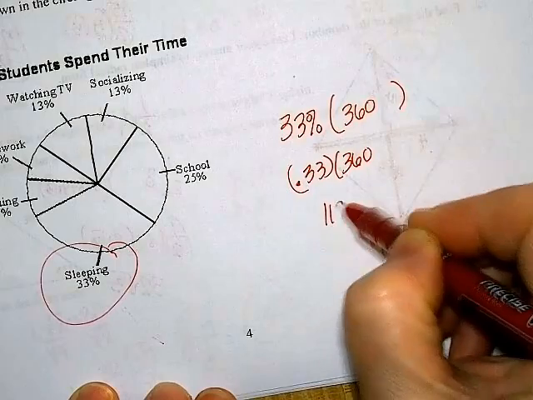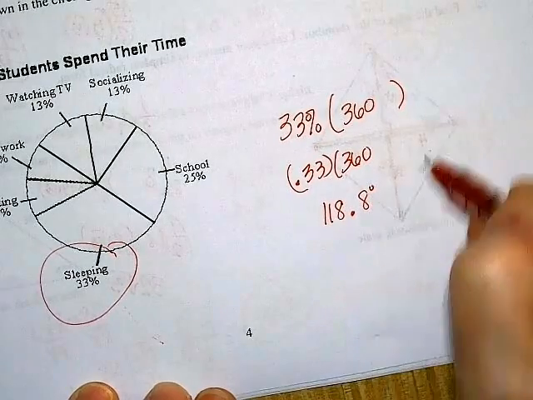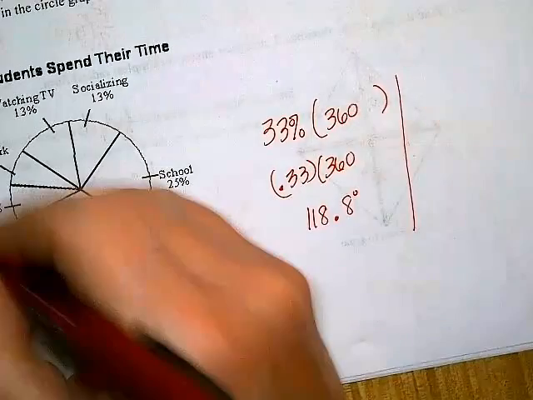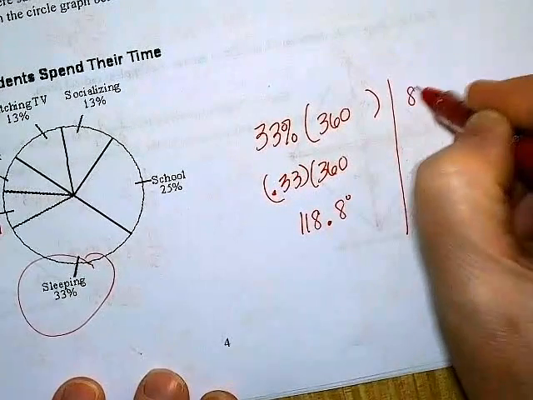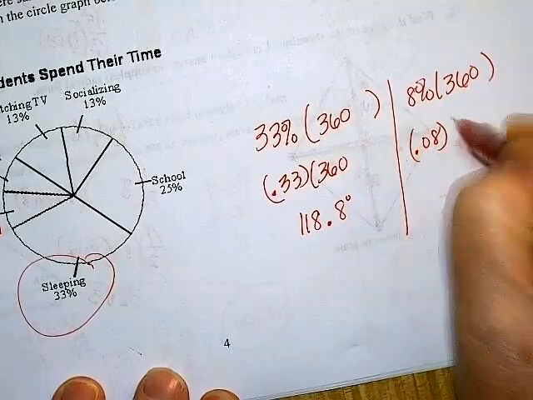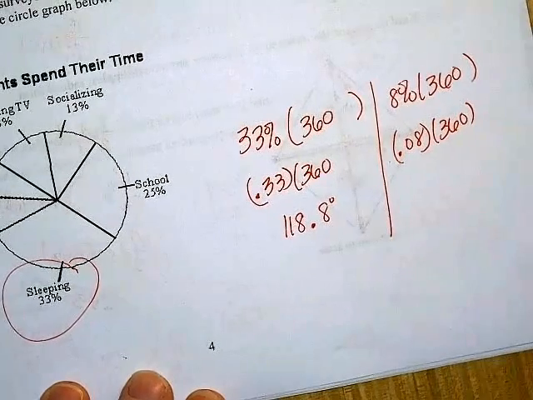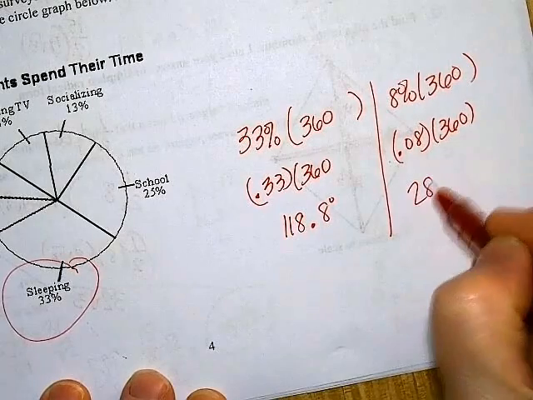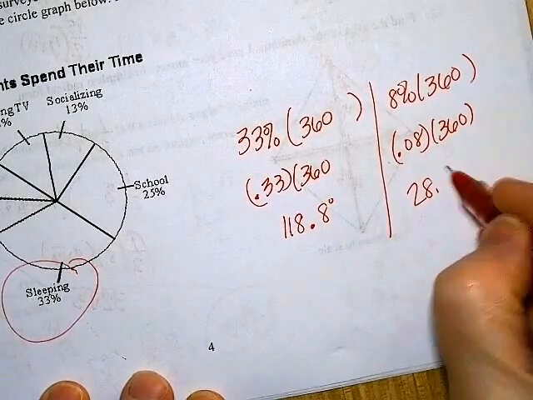Okay. What's the other one? Eating? 8%. 8% of 360. 0.08 times 360 is what? 28.8. Okay.